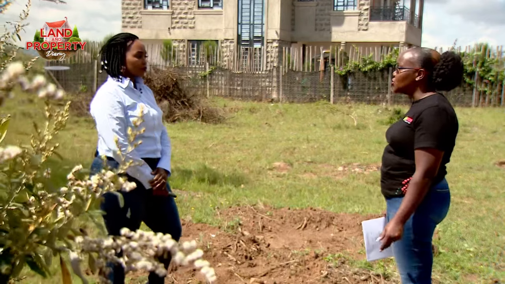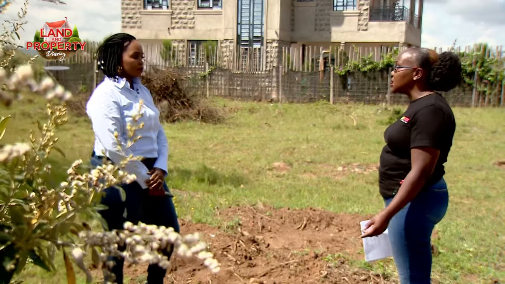So apart from the cost of land, and especially when you are not buying the land through a company, because most companies consolidate the cost of the land to include all those costs. If you're buying from an individual, apart from the cost of land, you should also budget for all those costs. As you're describing the process of acquiring land, it seems very straightforward.